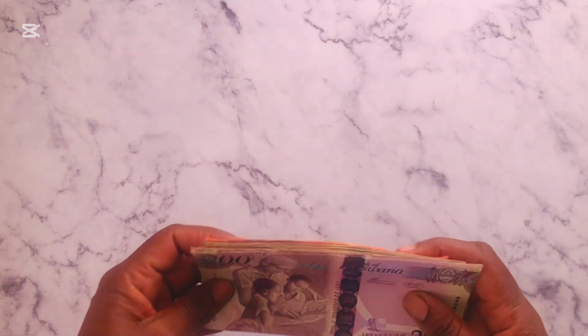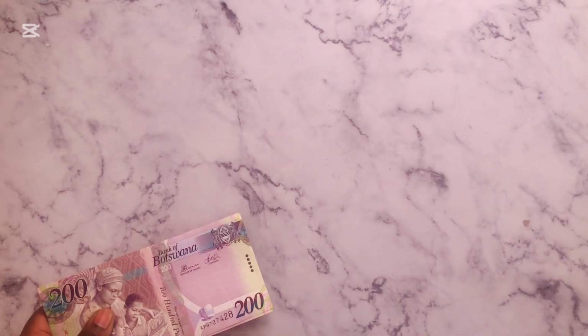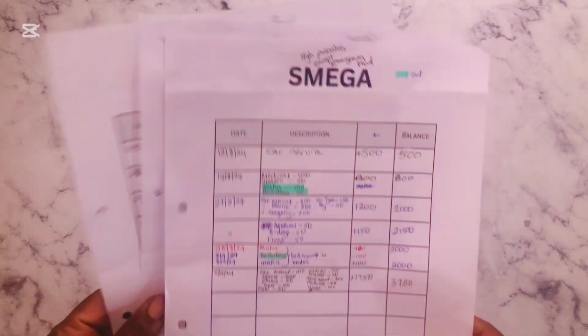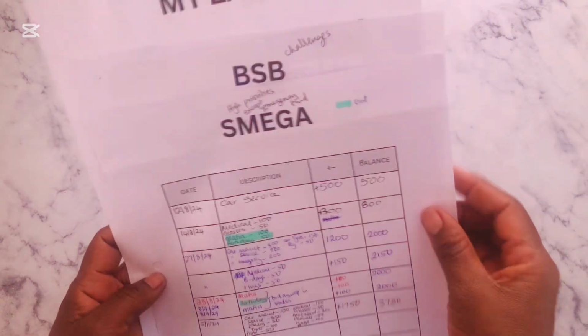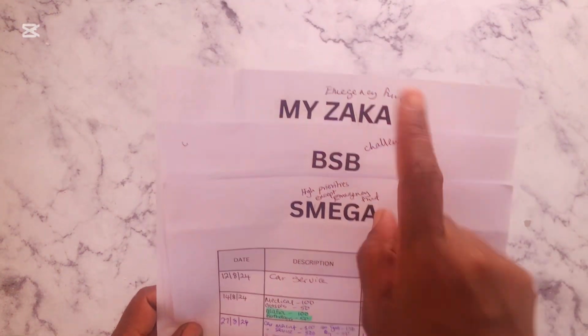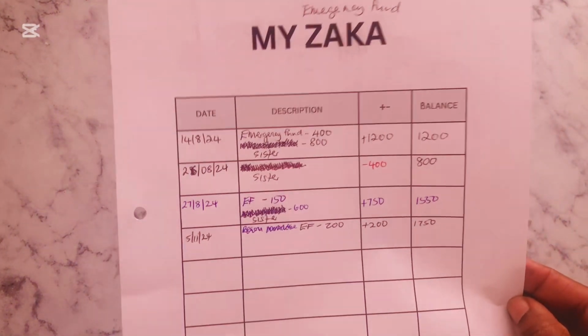This money is not going to one account, by the way. I think I'm just going to show you a little bit of how I do it. This is last year's, by the way. I'll have a Smega account and the BSB account and this, my Zaka, and I'll write here emergency fund. So only emergency fund money would go in here, and that will be my balance. That's kind of how I do it.